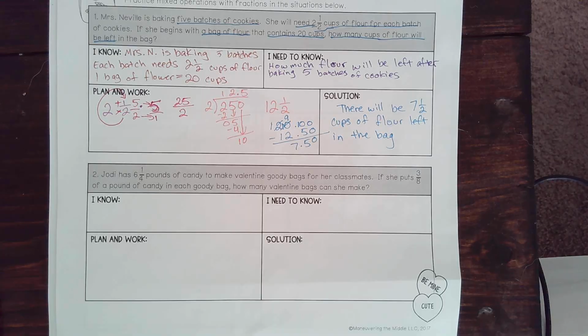Awesome. All right, let's talk about number 2. Okay, number 2 is a really good one. I like number 2 a lot. Just because it's a little bit different, but not so much that we have to worry about anything. So let's focus on some key words, key terms, key phrases here. Jody has 6 1/4 pounds of candy to make Valentine goodie bags for her classmates. If she puts 3/8 of a pound of candy in each goodie bag, how many Valentine bags can she make?